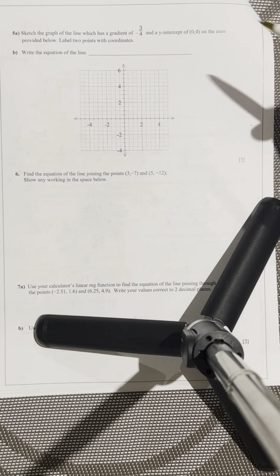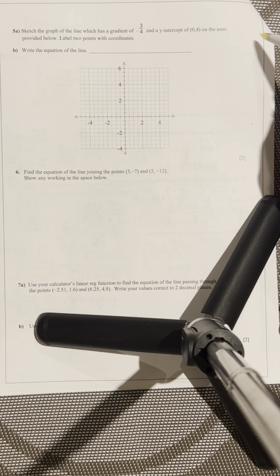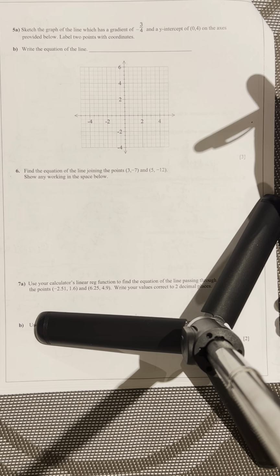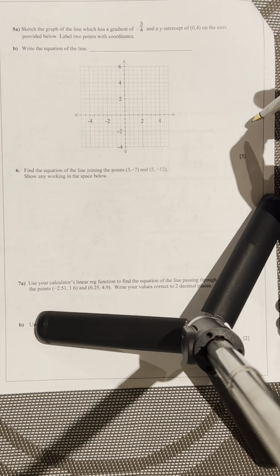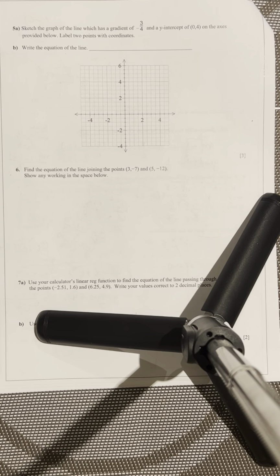Having a look at this question, it says sketch the graph of the line which has the gradient of -3/4 and the y-intercept 0,4 on the axes provided below. Label the 2 points with the coordinates. Write the equation of the line. All right, so the first thing is you need to actually sketch the graph.